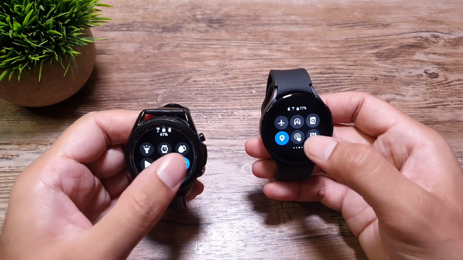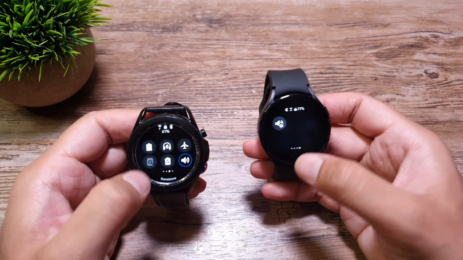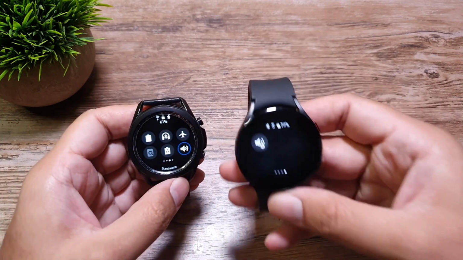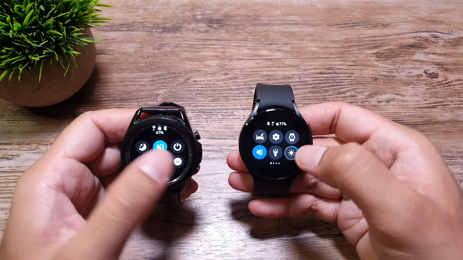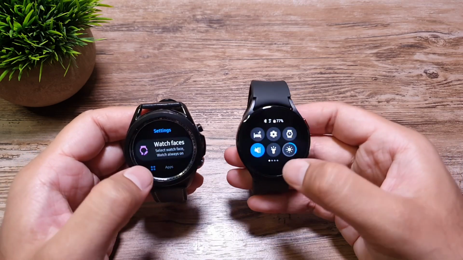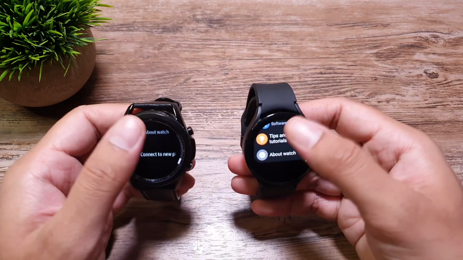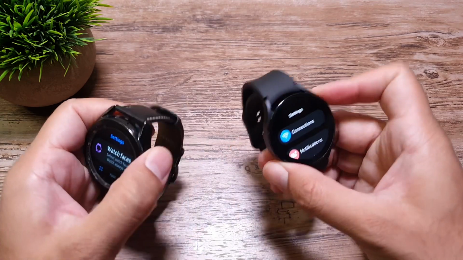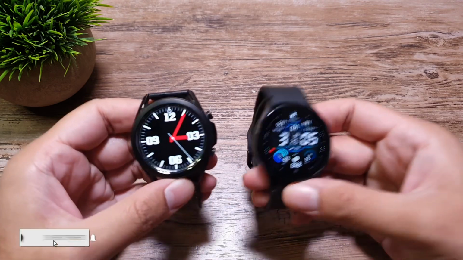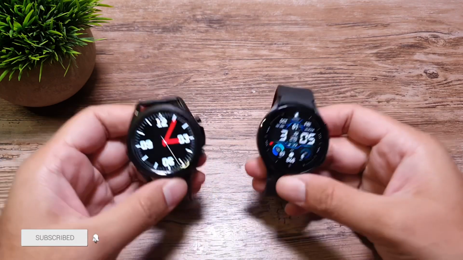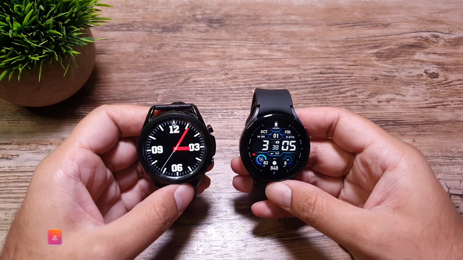But the reason for the similarities is because Samsung has plastered One UI over Wear OS on Galaxy Watch 4. So both of these watches will look and feel pretty similar in a lot of aspects. A lot of settings and menus are still the same, and the look and feel of the watch is overall pretty similar. But there are still some changes here in terms of visuals and how the watch looks and feels, and that is going to be the first difference that I want to talk about.